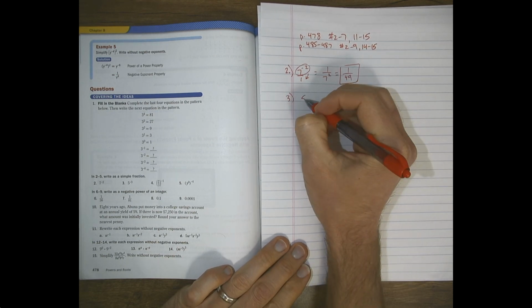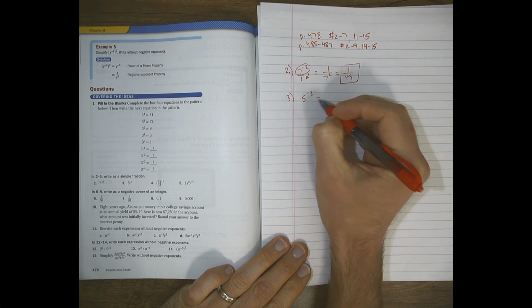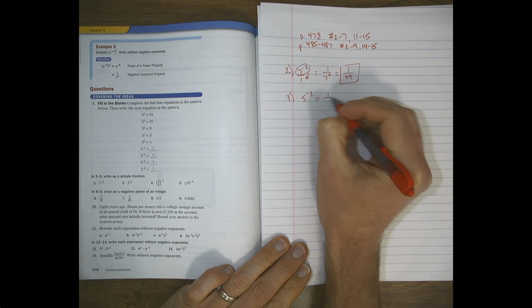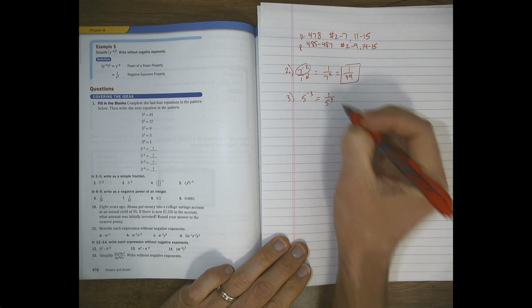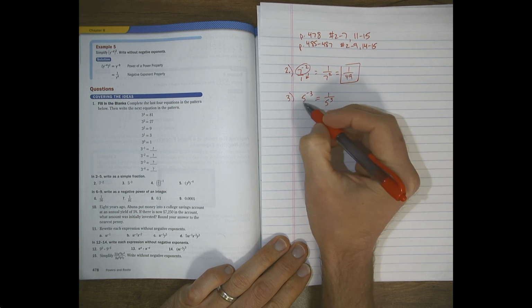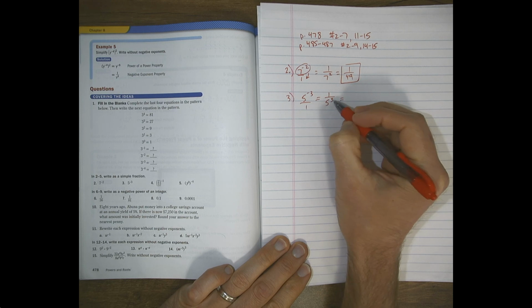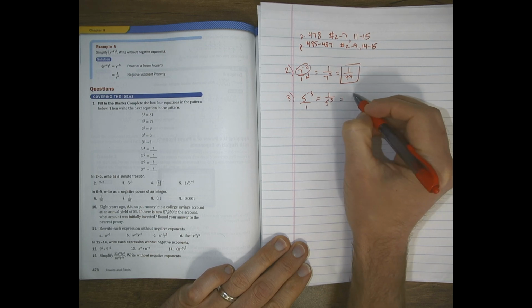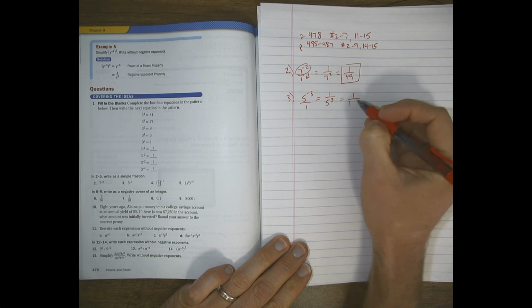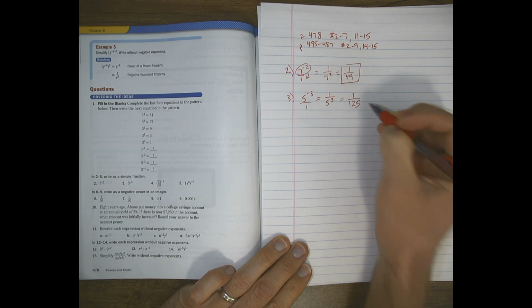Next up, 5 to the negative third. Very similar. That's going to go to the bottom, so it becomes 1 over 5 to the positive third. Move it to the bottom. Remember, this is over 1. Move it to the bottom to make it positive and then expand it. 5 to the third is 125, so this is 1 over 125.